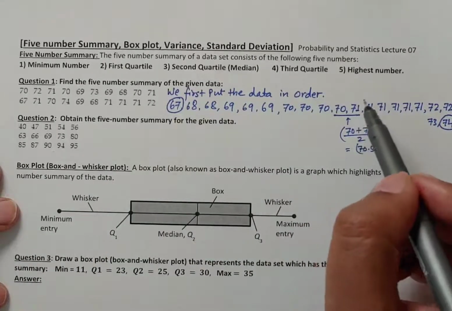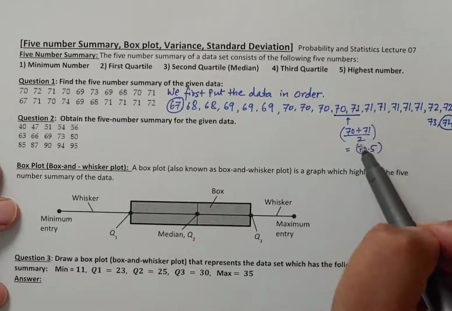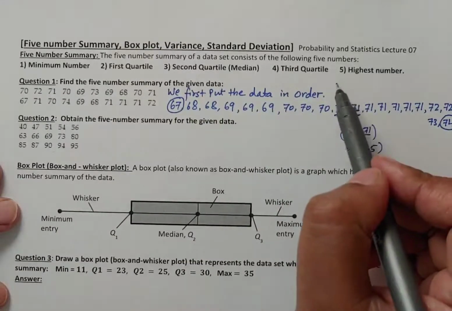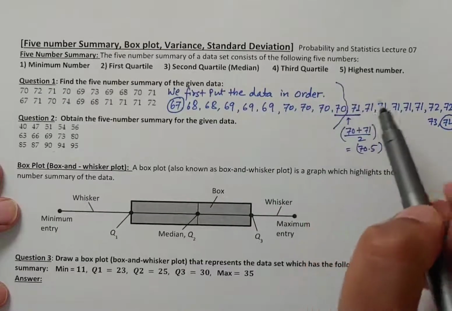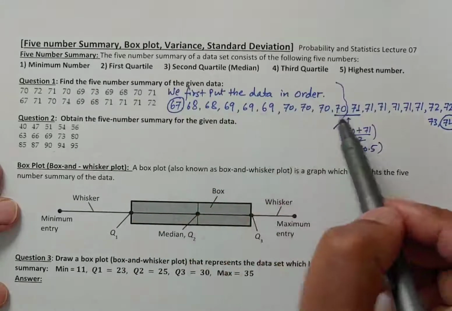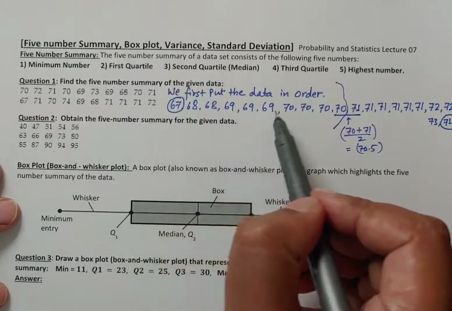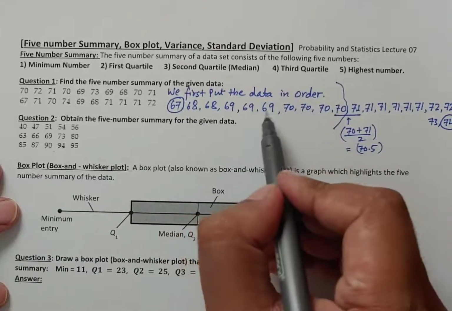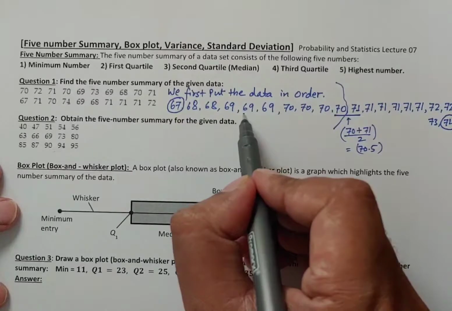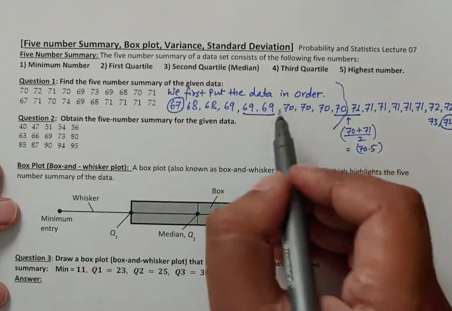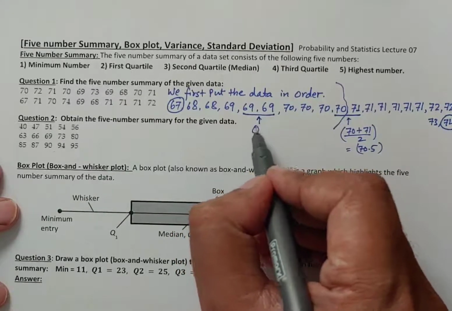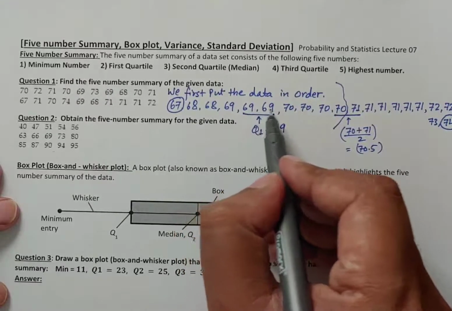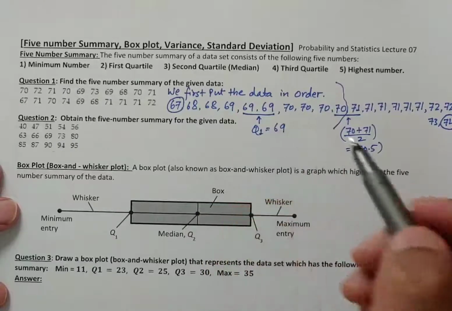Now the median divides the data into 2 halves. Take the first half, and find the median again. So 1, 2, 3, 4, 5, 6, 7, 8, 9, 10. The 5th and 6th numbers are in the middle. So from here you get Q1 is 69, because 69 plus 69 divided by 2 is 69.